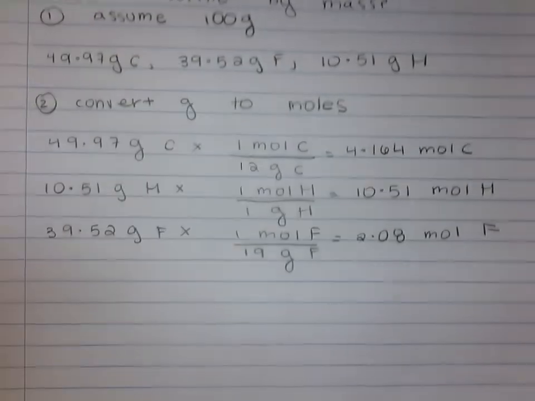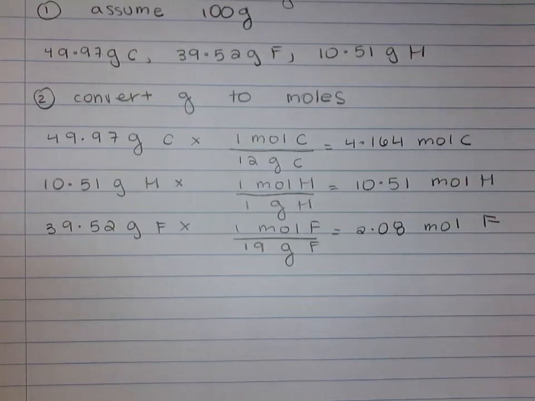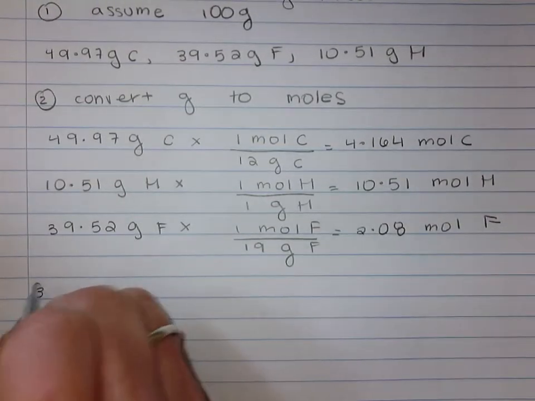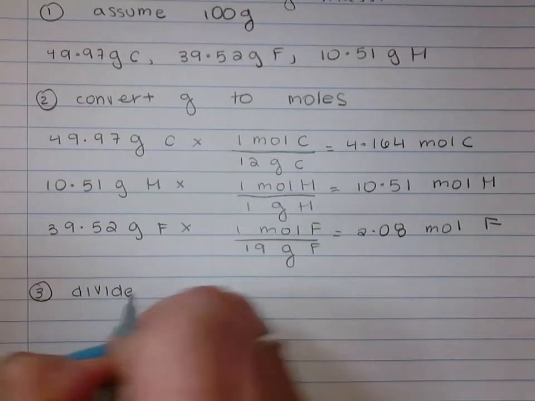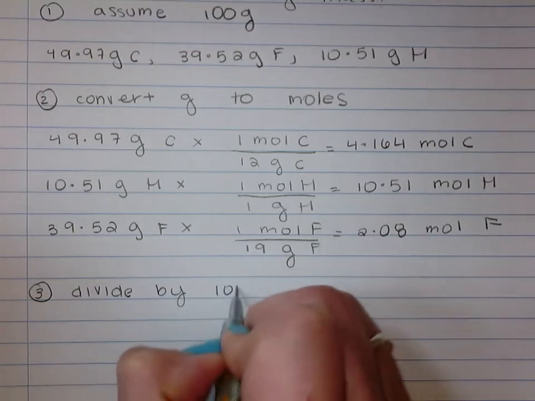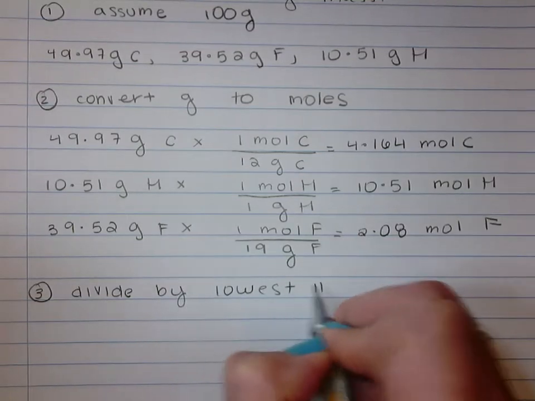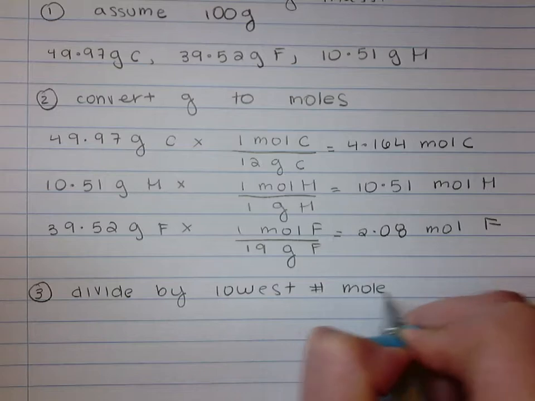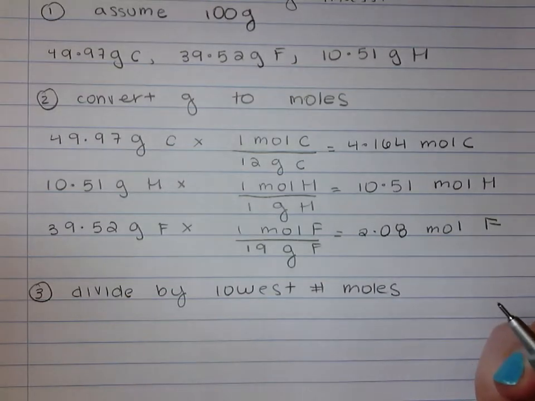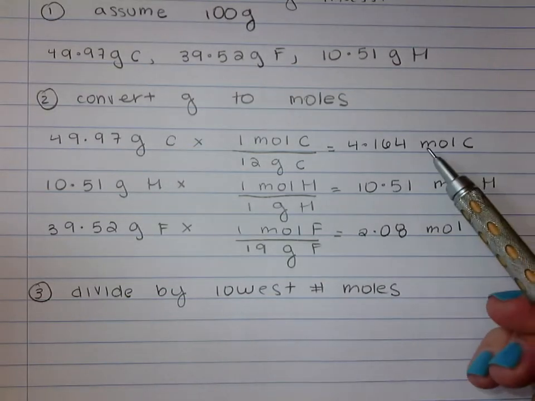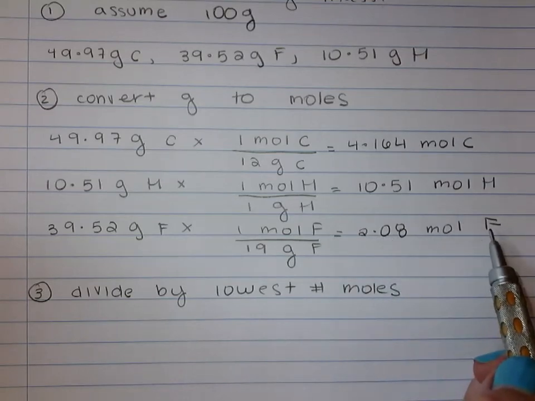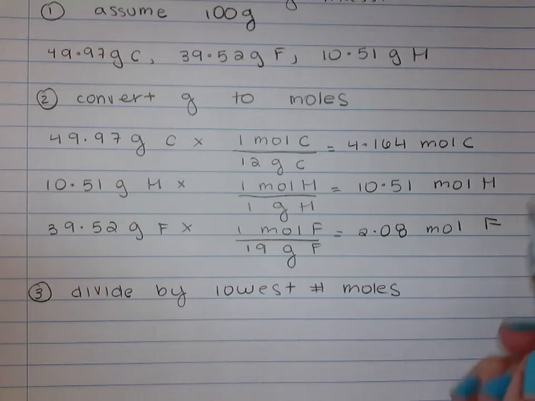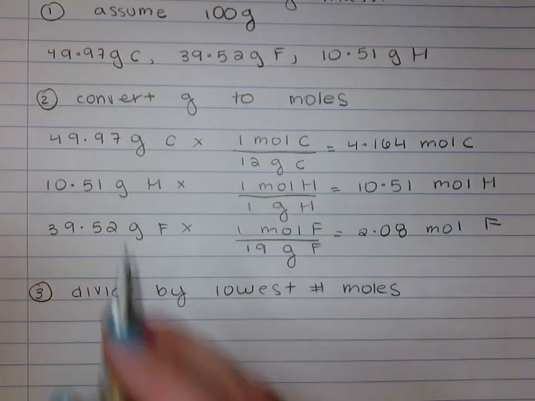So to find the empirical formula, it all depends on ratios. So to get those ratios, we're going to divide by the lowest number of moles that we found in our calculation above. So we're going to divide by 2.08 moles of fluorine because that's our lowest number of moles. And we're going to first do this with carbon.